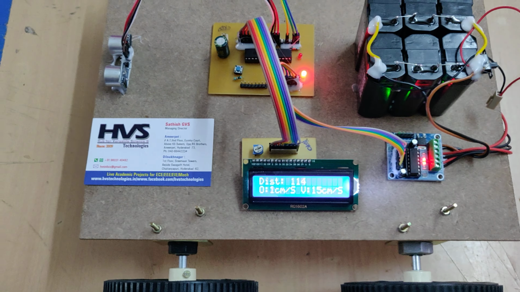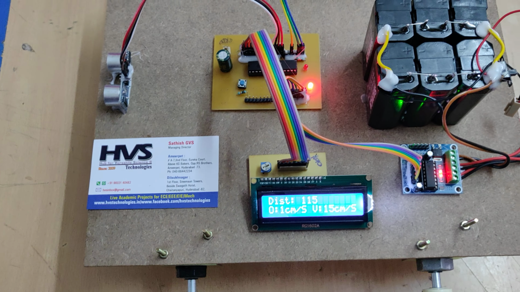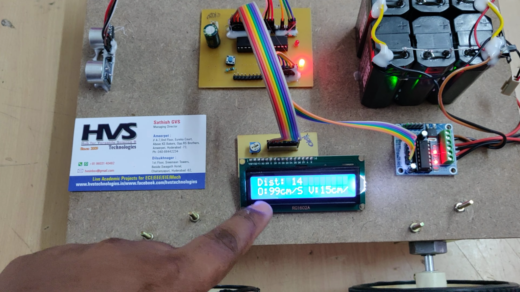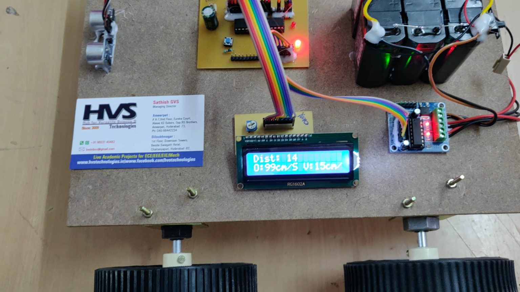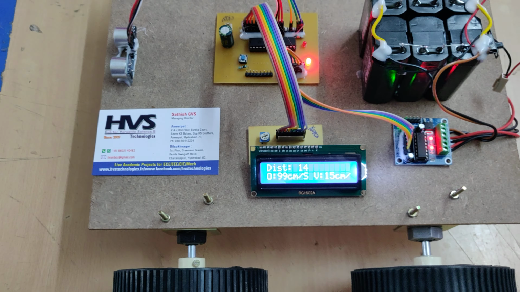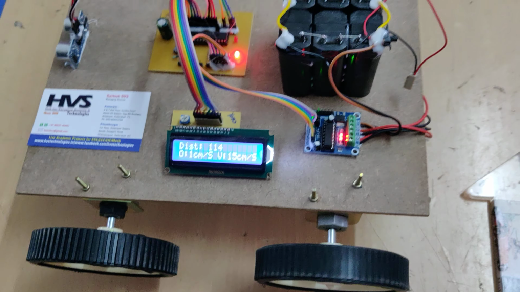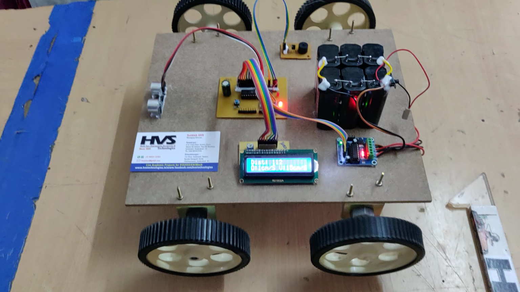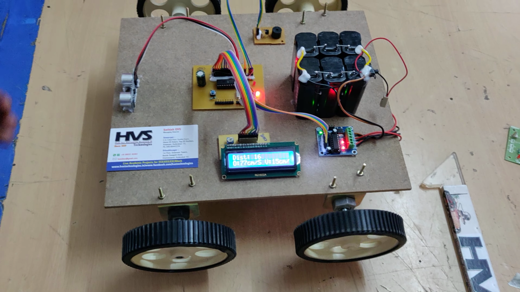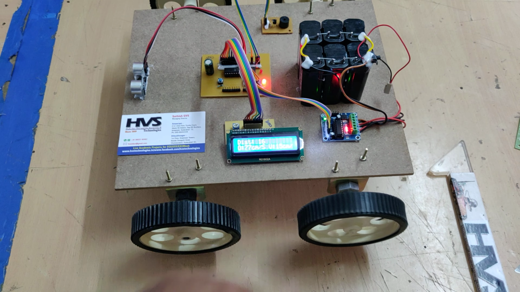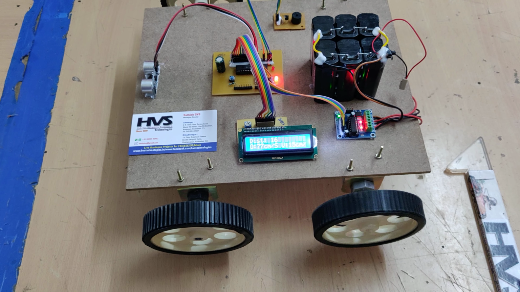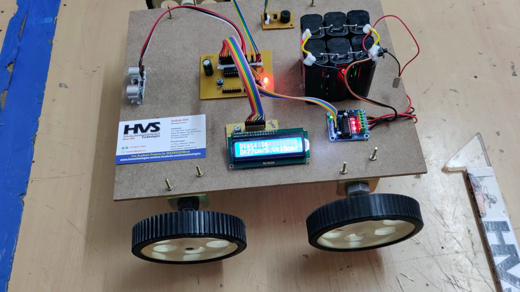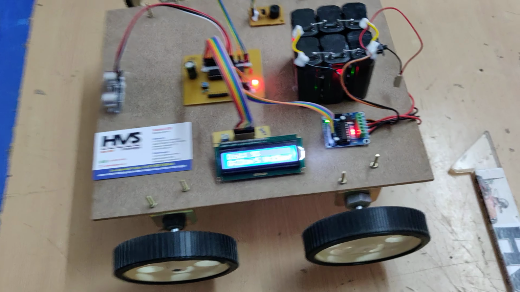See, if I place any object and the object comes fast, then we can see 99 centimeters per second as the speed. When it is less than 30 centimeters, the direction of the vehicle automatically changes. You can see that. It's moving in the right direction, then it moves forward for some time, and again it turns to the left direction and moves forward.